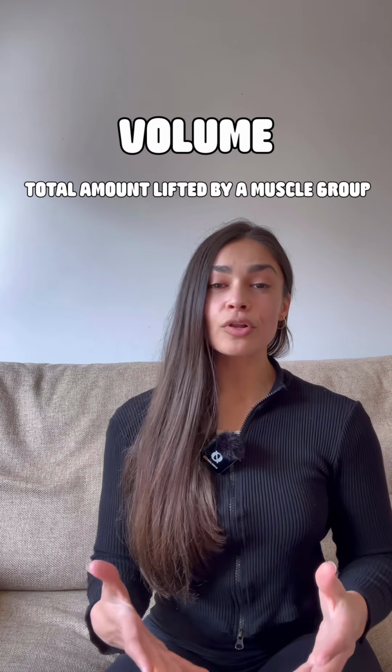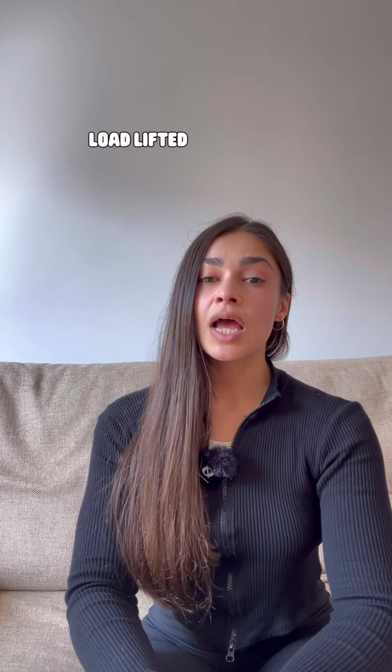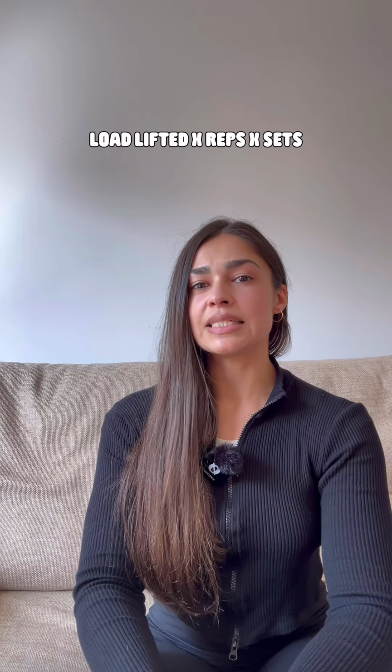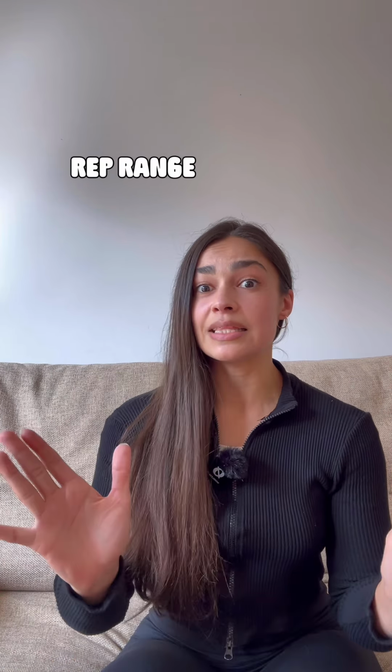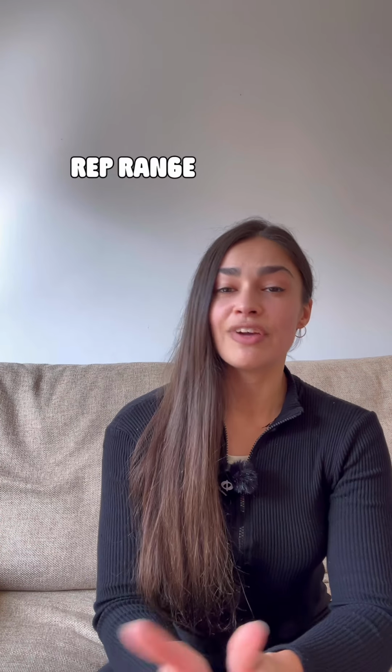Volume is the total amount that you have lifted with a particular muscle group. It is usually expressed by the load lifted times the reps times the sets. So volume can be over a certain session or it can be over the whole week. In a training program, I prescribe a rep range. This range could be 6 to 10 reps, 8 to 12, 10 plus, anything. This is the number of reps in general that I want you to be doing for various reasons.